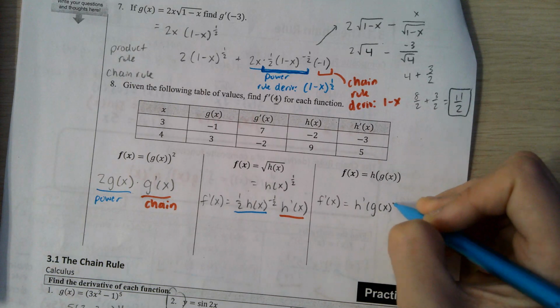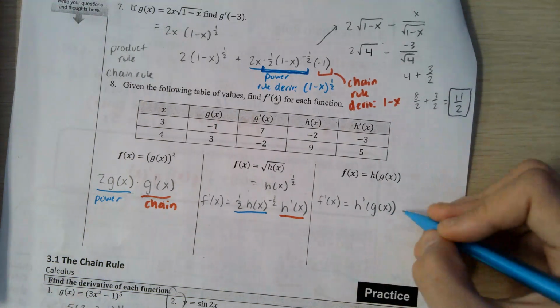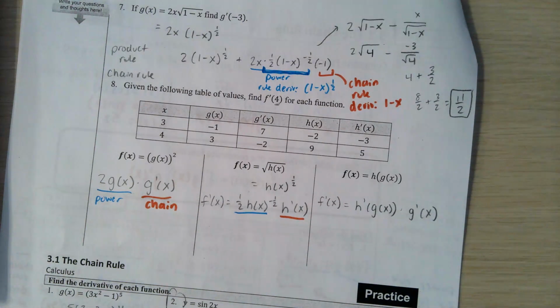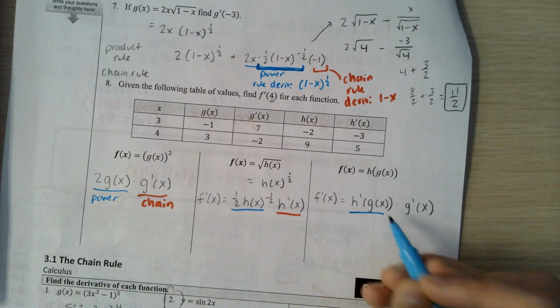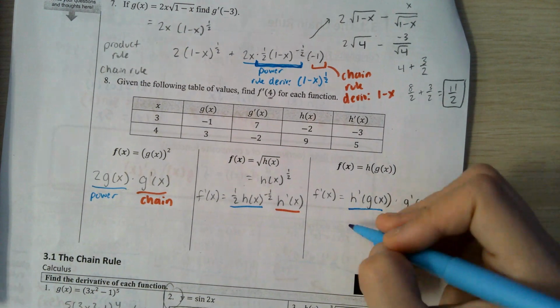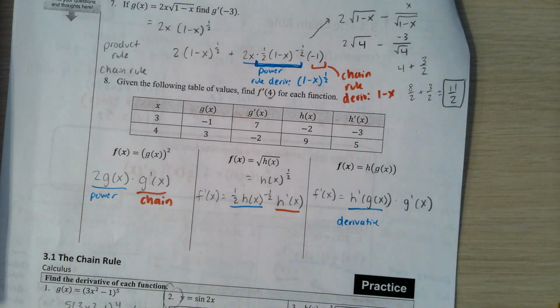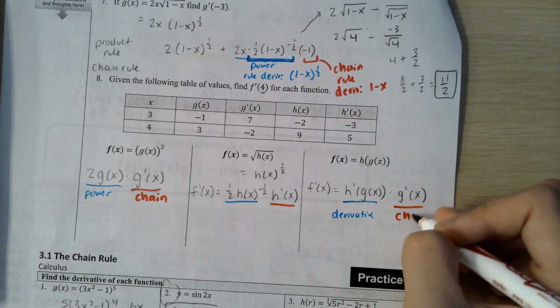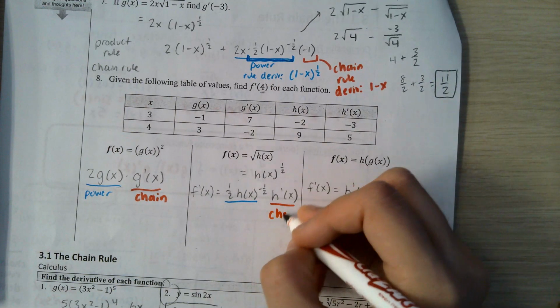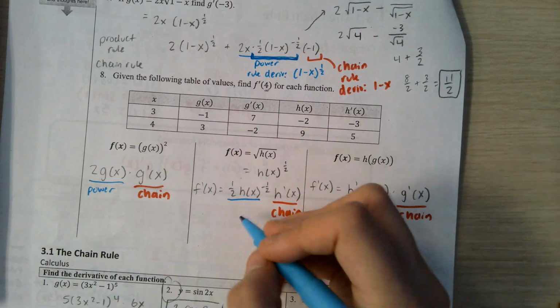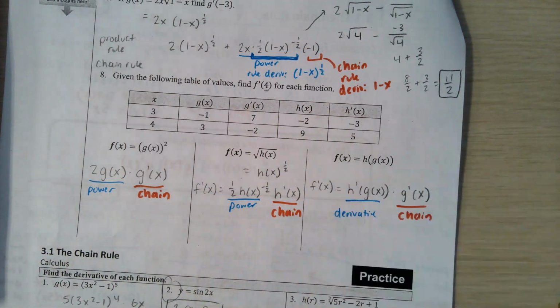So this doesn't change. It's still g to the x on the inside. And then we have g prime. So power rule. Well, that's not even a power rule. This is just derivative. Because we don't know if h prime is a power like type derivative.